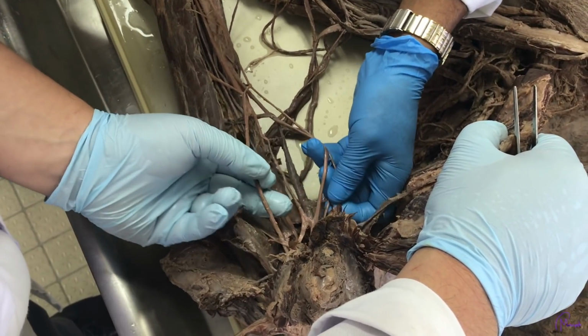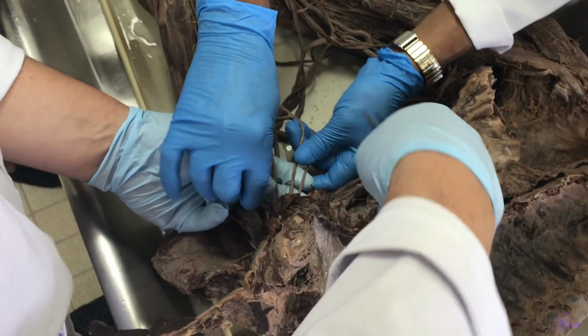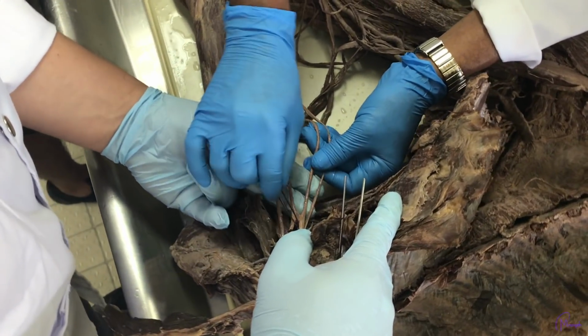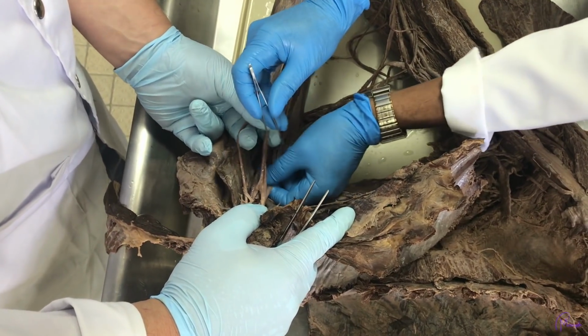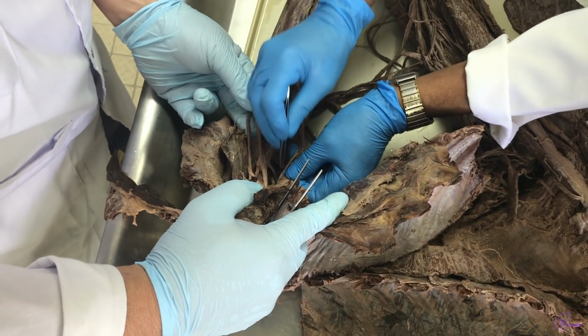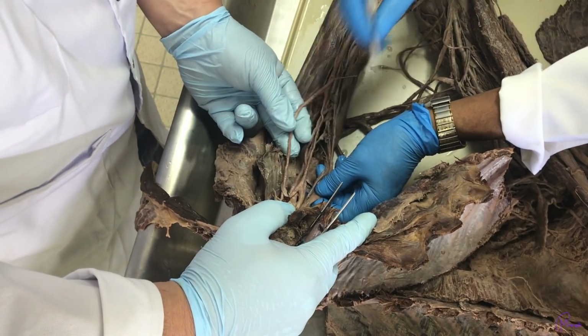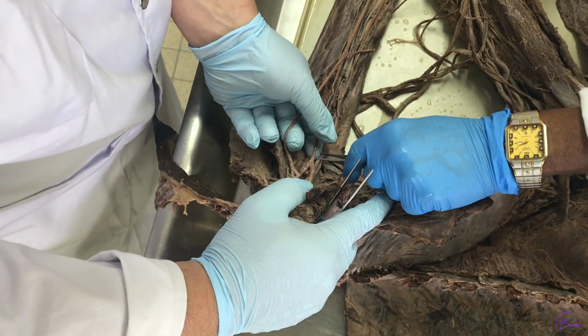The brachial plexus here. So musculocutaneous nerve is there.